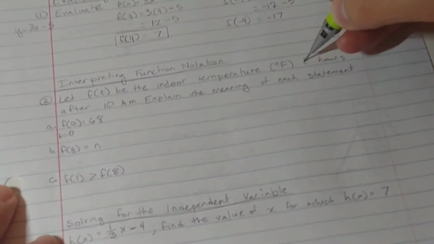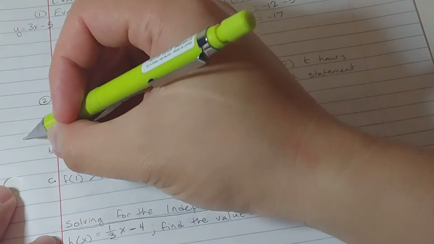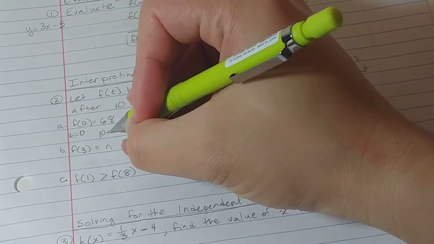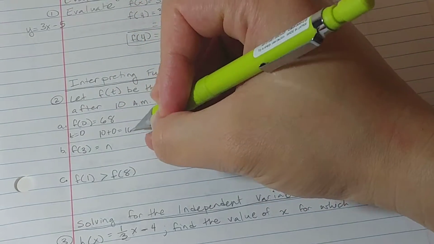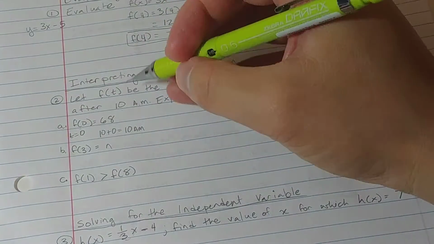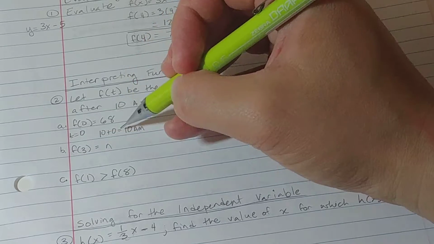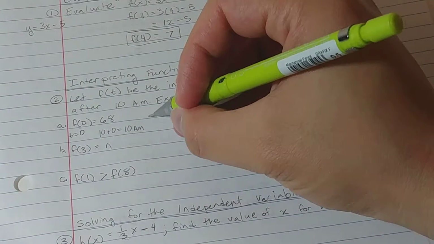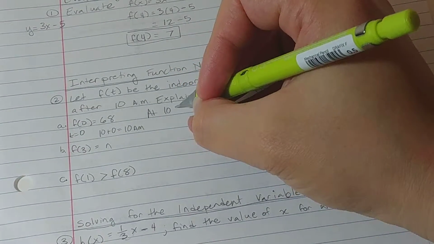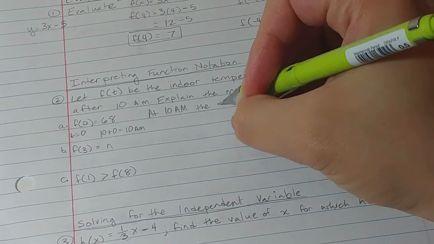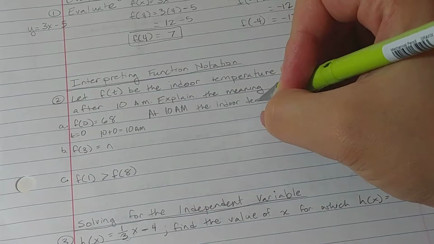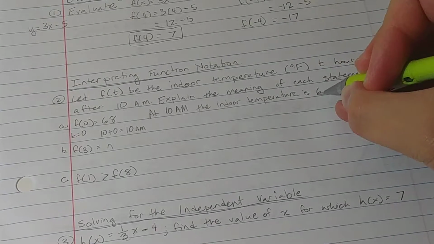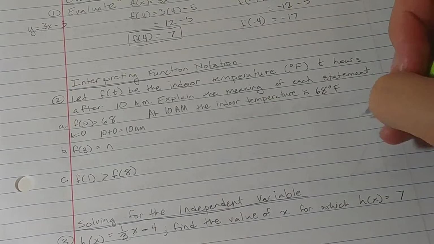And t hours after 10 a.m., the way we would figure out what time it is, you want to do 10 plus 0. 10 plus 0 is just 10 a.m. So this says at 10 a.m. the indoor temperature is 68 degrees Fahrenheit. And that's that.